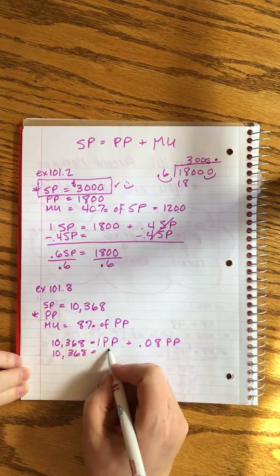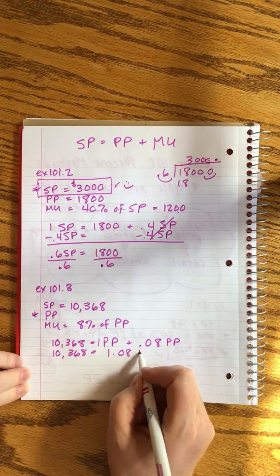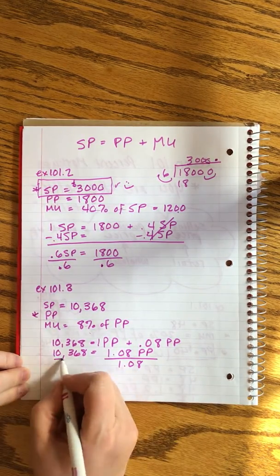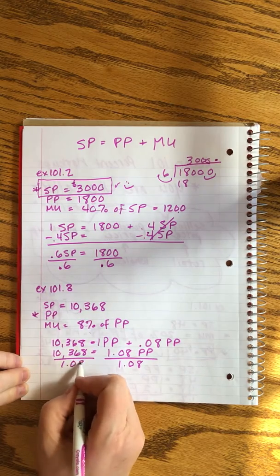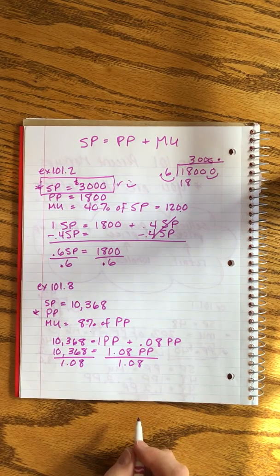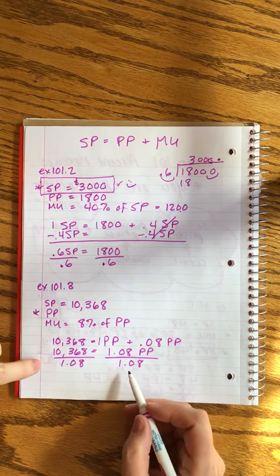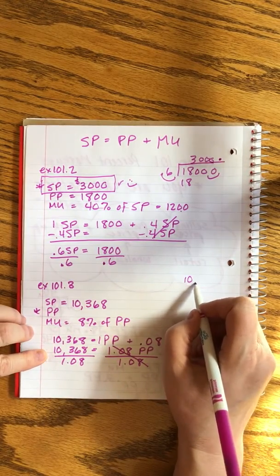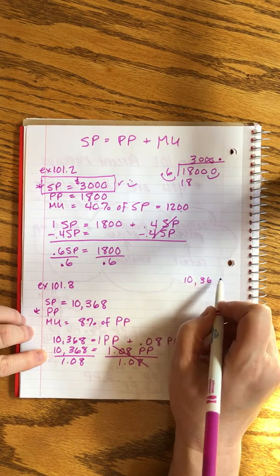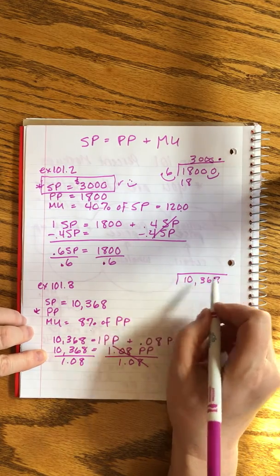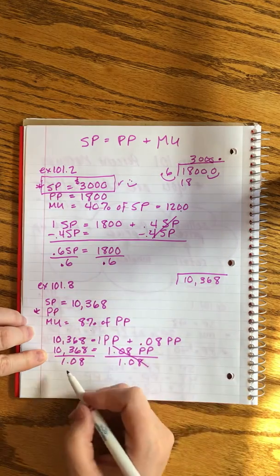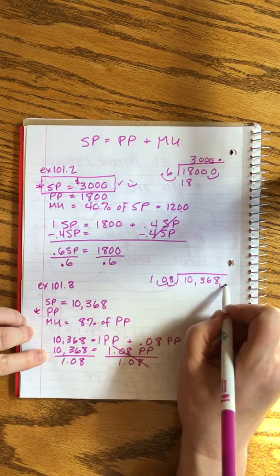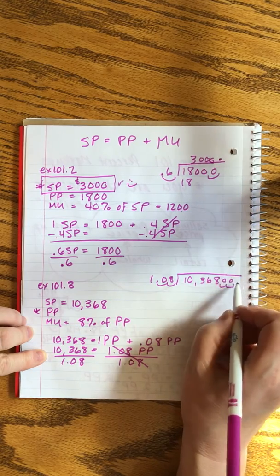Okay, so now we have an invisible 1 here. 10,368 equals 1.08 times the purchase price. Hit it with an algebra stick. To do the math on this, 10,368 divided by 1.08. Scoot that twice. Scoot that twice.